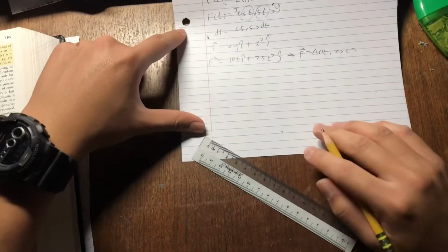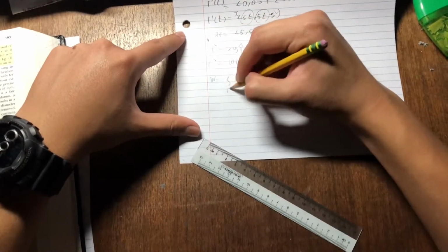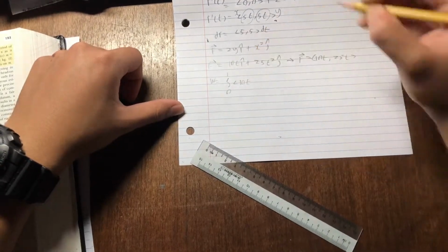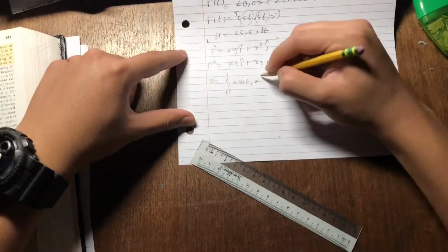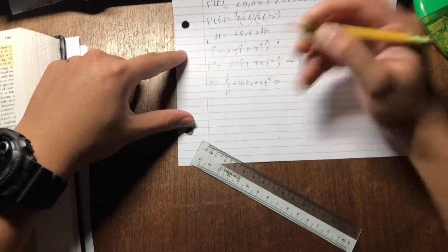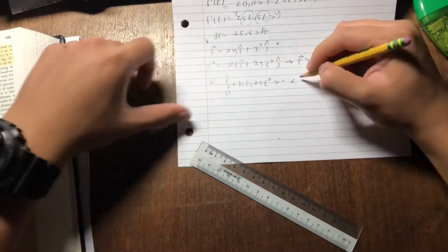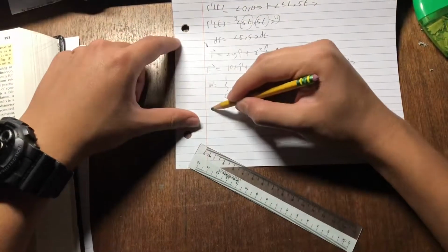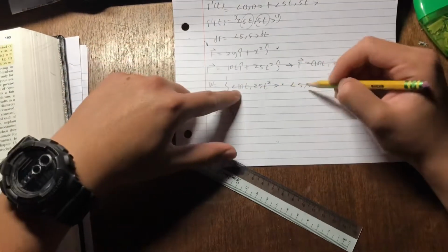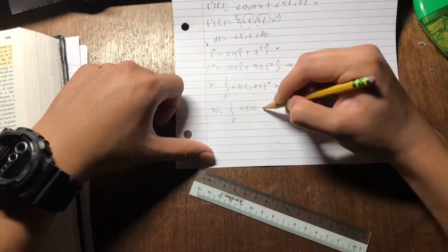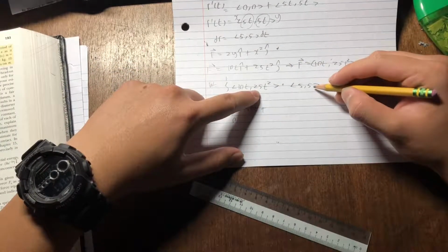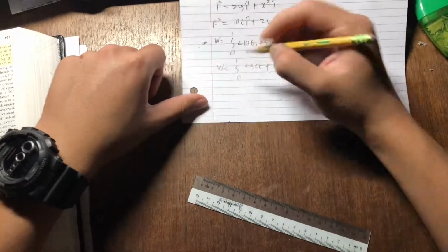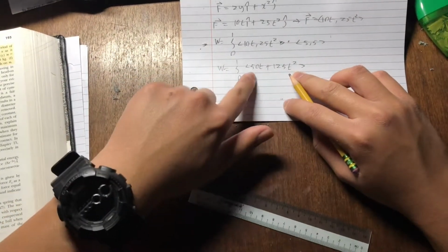Let's plug it into our work equation now. Work equals integral from 0 to 1. You're going to plug in f, so 10t, comma, 25t squared, dotted with dr, which is 5, 5. Let's multiply these out. So 10t times 5, this is 50t, plus 25t squared times 5, or 125t squared. Now let's find the integral of 125t squared and 50t.